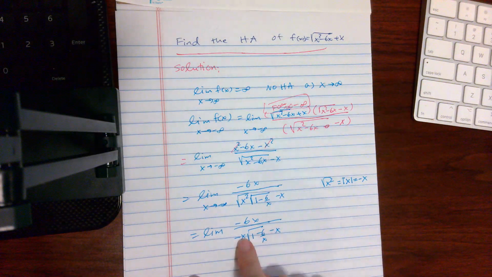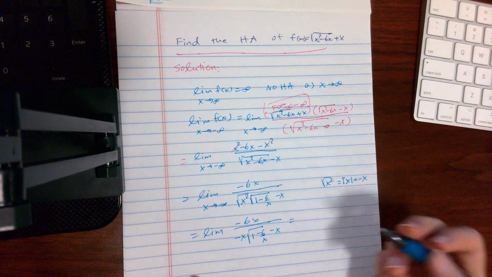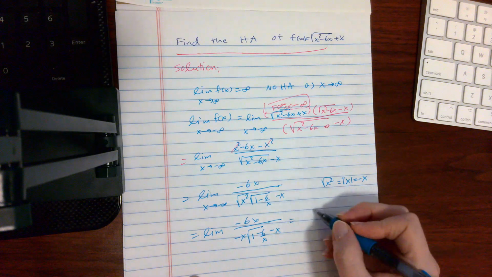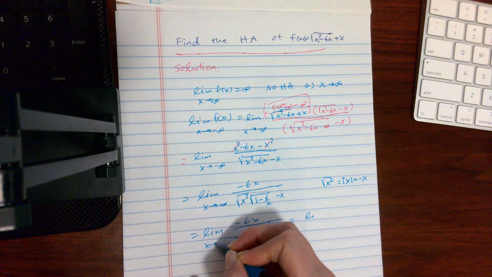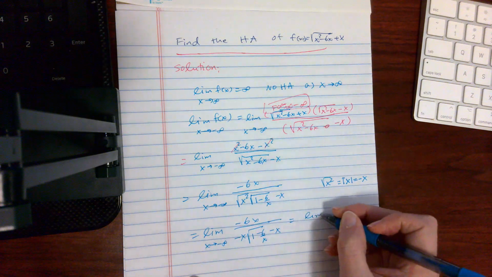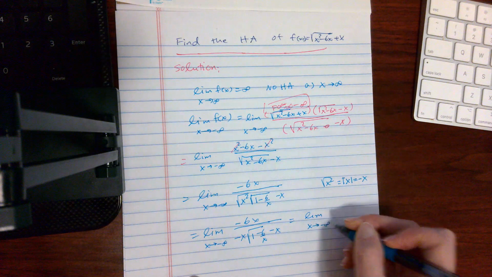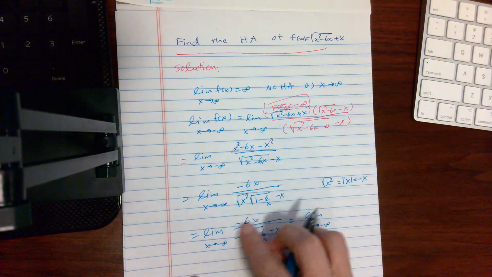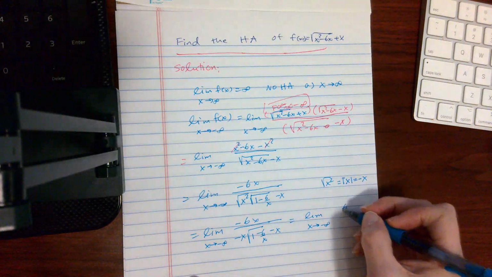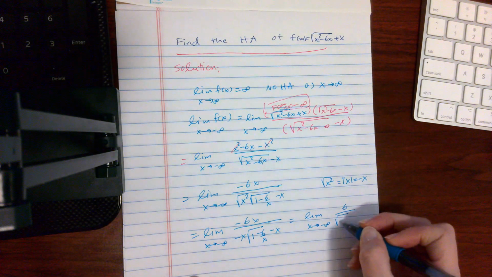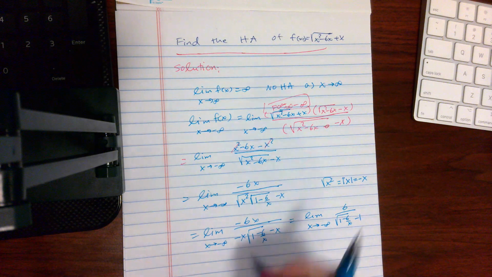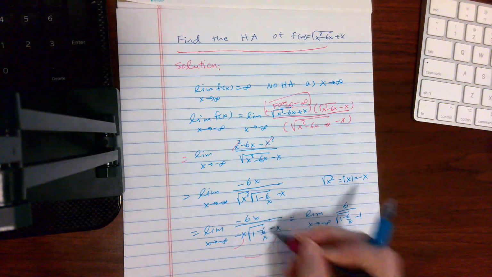Now factor x in the bottom, factor negative x from top and bottom, and you get, so negative x and negative x from the bottom are going to simplify, you get this. x factored out, negative x factored out.